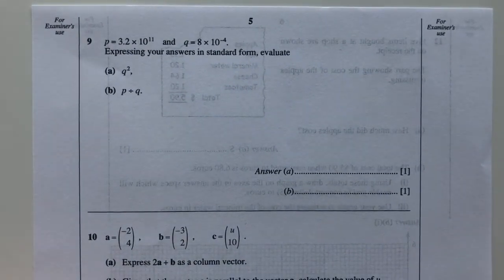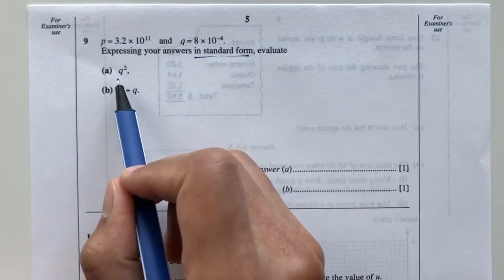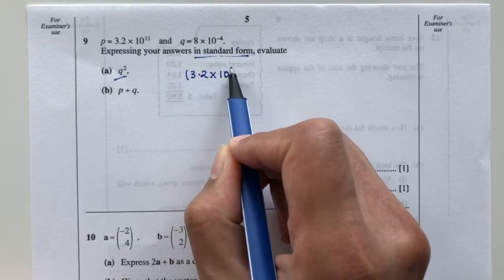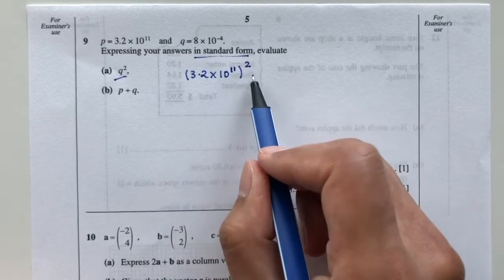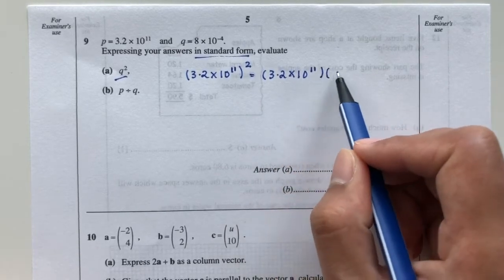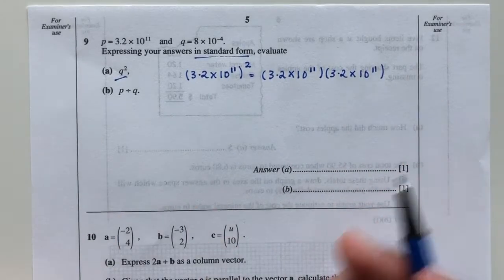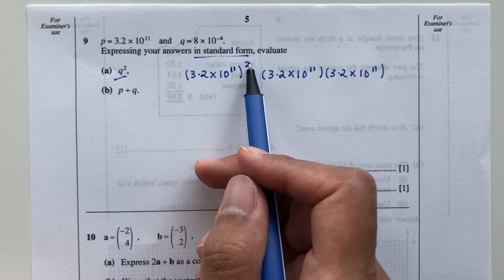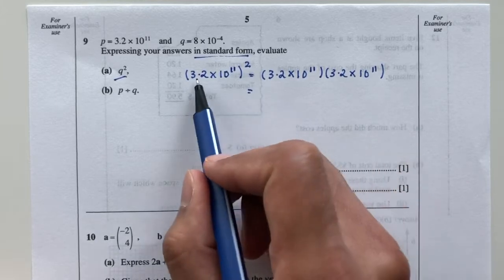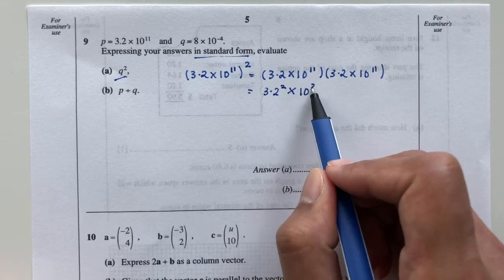Now question number 9, we have P equal to this, Q equal to this. Expressing your answers in standard form, evaluate Q square. So Q square is just 3.2 times 10 power 11, squared. You can expand it to make it more understandable, this times this, right? It's not a big deal. You can just bring in the power as well. So it will become 3.2 squared times 10 power 22.